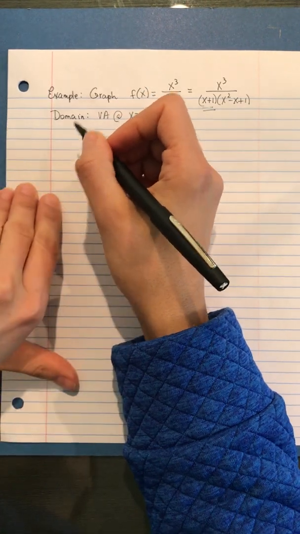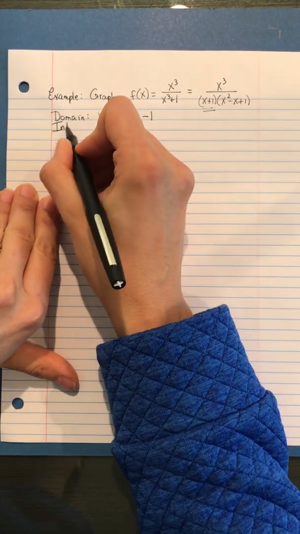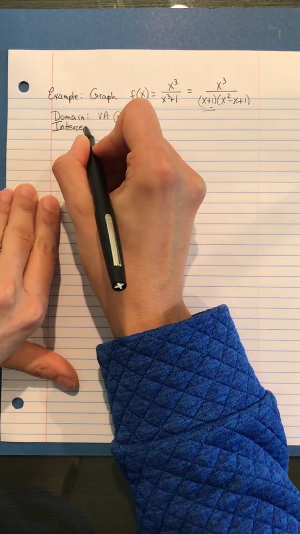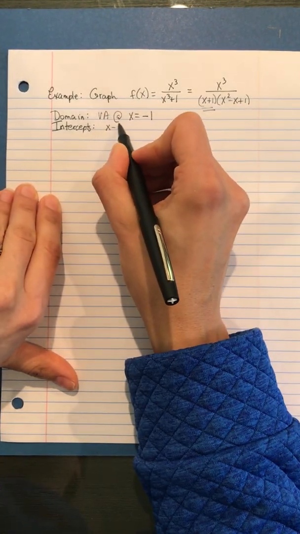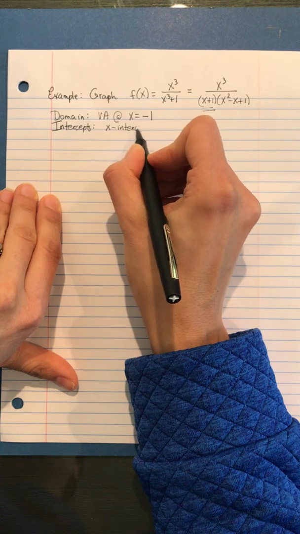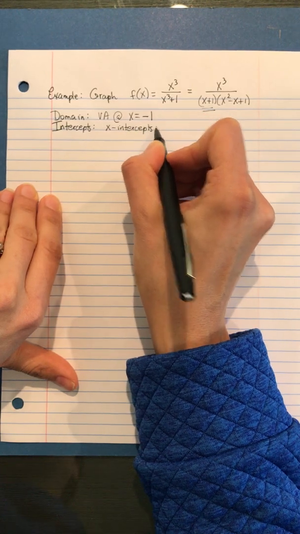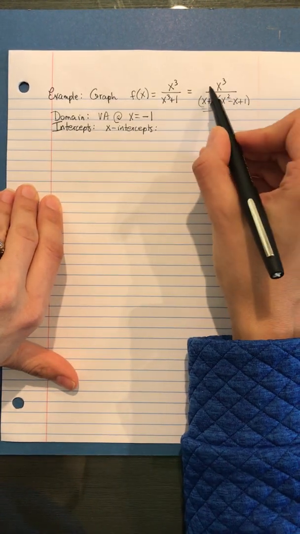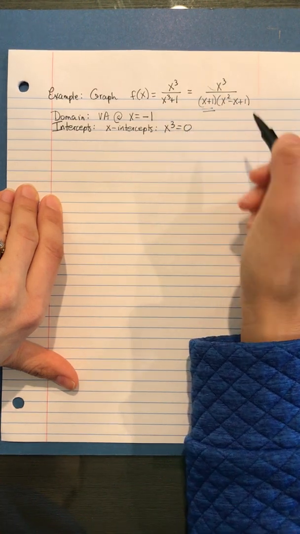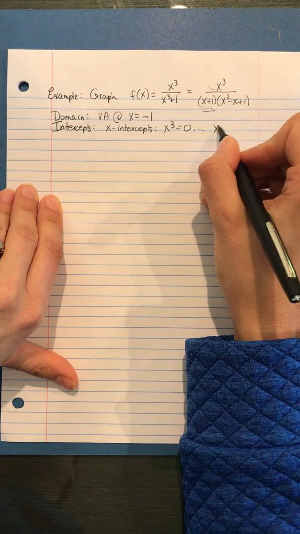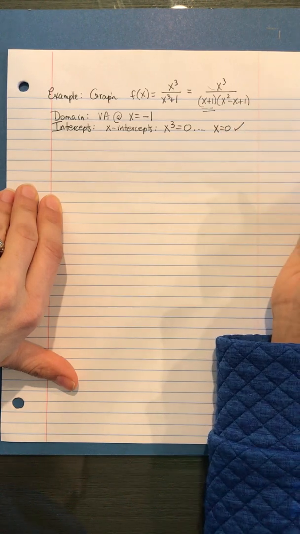Then I've got the intercepts to consider. So in terms of intercepts, let's do x-intercept first. Are there any x-intercepts? You can take your factored function and set the numerator equal to 0, because it's a rational function, which means x equals 0 is an x-intercept.